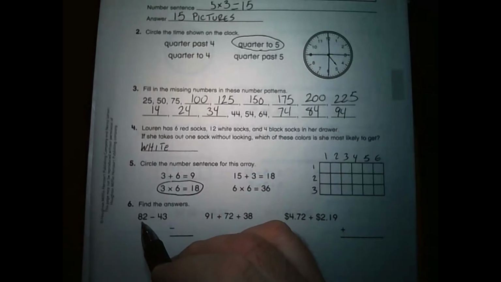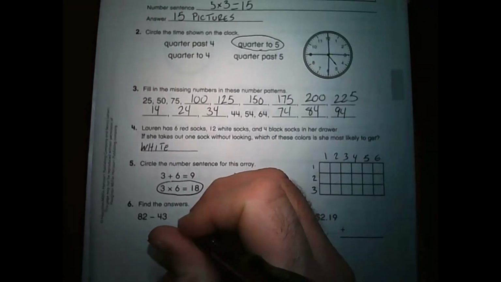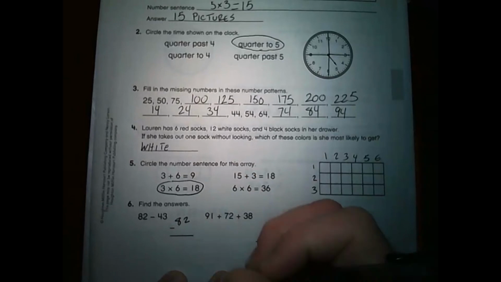Now, as we move on to the last part of our worksheet, you'll notice that it has 3 blank spots for us to write our questions. Now, if you're doing this in Google Classroom, you will not be doing that. Instead, you will just be using that area to type in the answer. Instead, I would like you to grab a scratch piece of paper and then work the problem out along with us to get the correct answer. Okay? We're going to do our first question, 82 take away 43. So I'm going to write 82 take away 43.